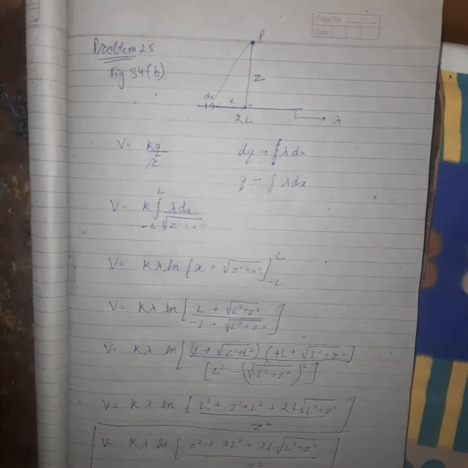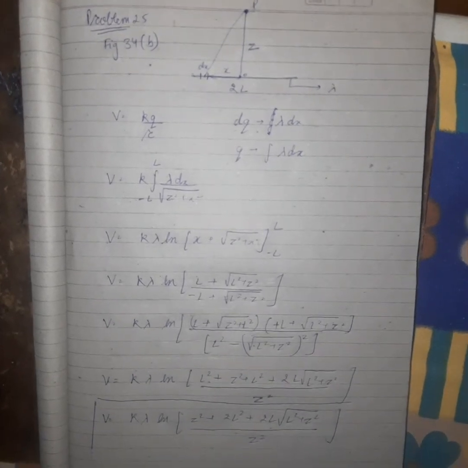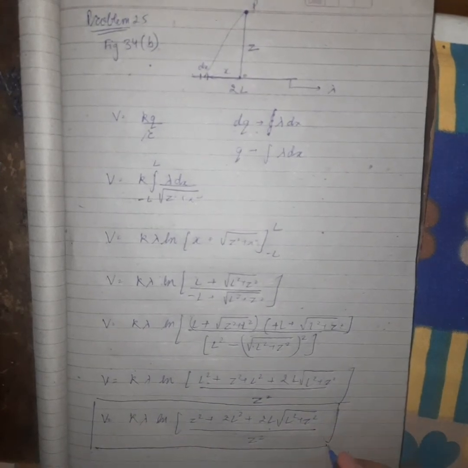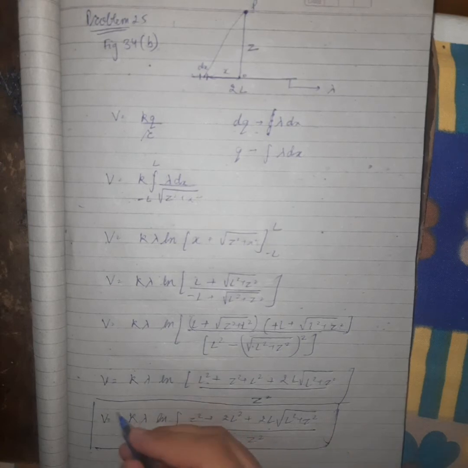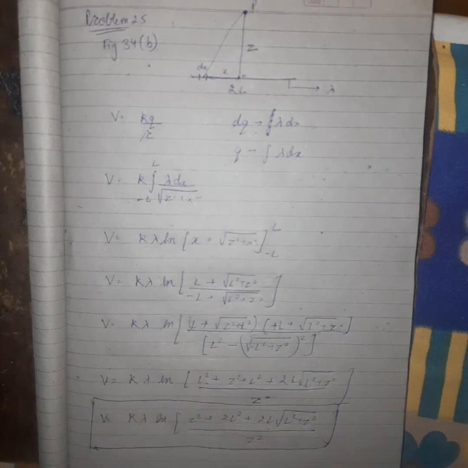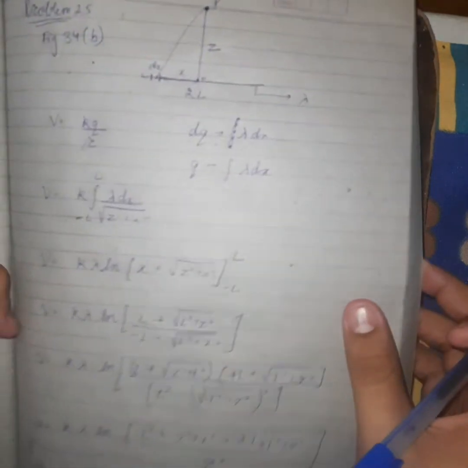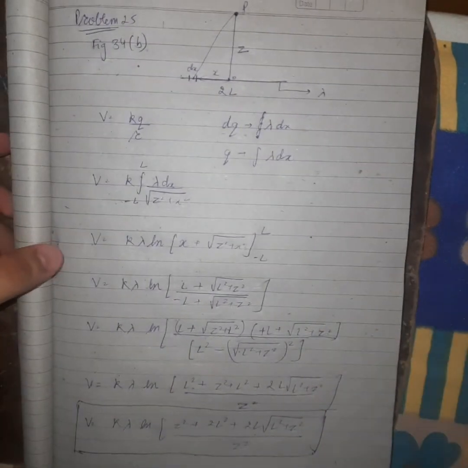Let me slide the camera a bit. So this is the required potential. Now let us check our answer by evaluating E equals minus del V. Let me quickly switch the page.